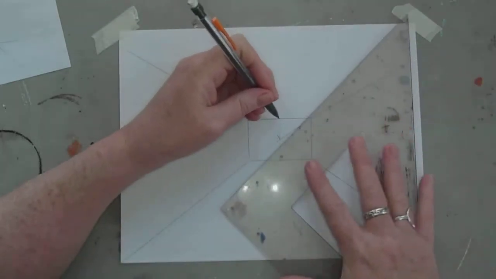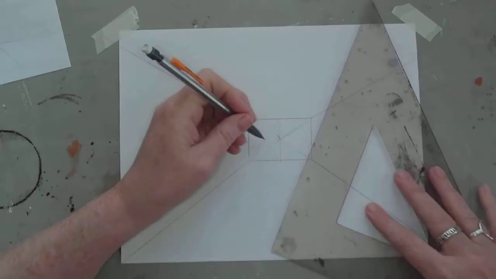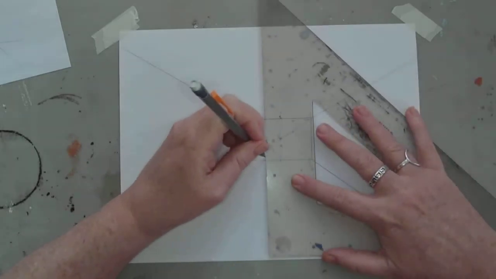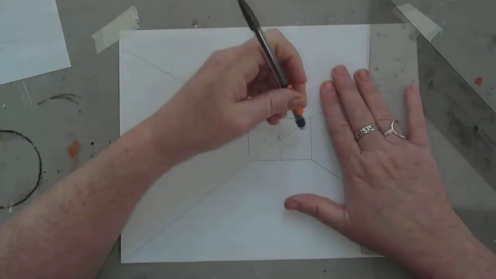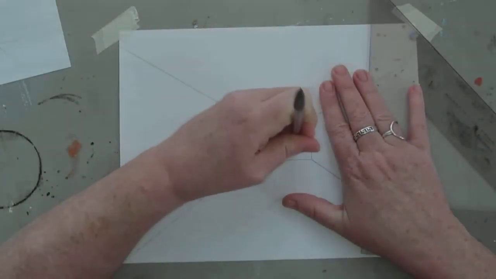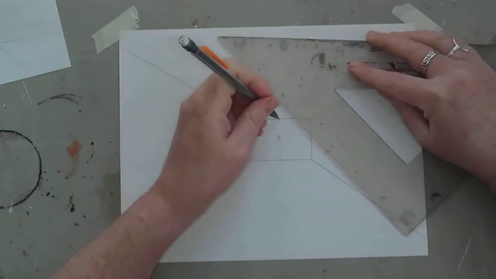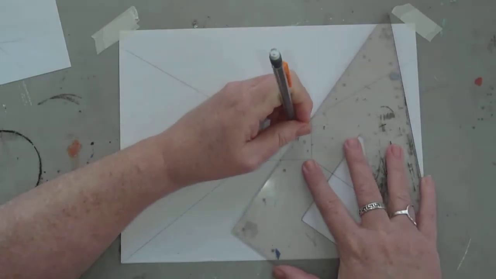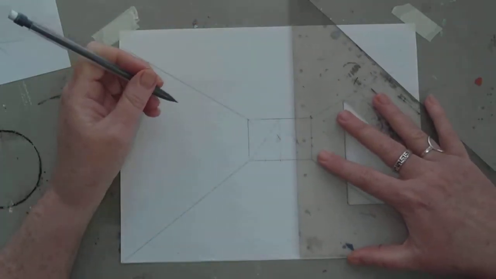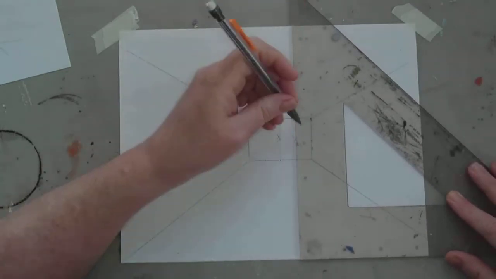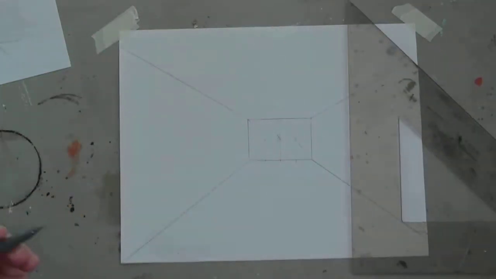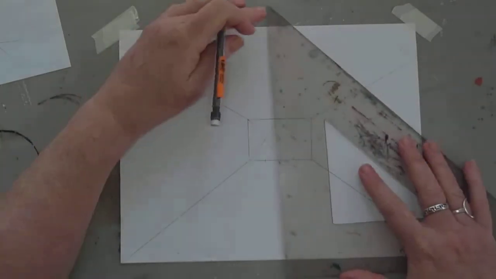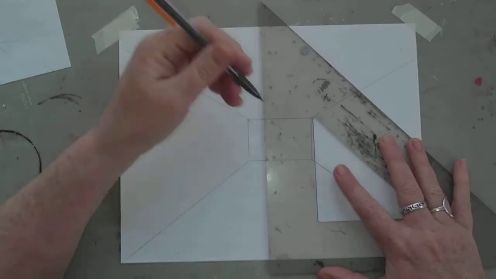So now I'm going to divide this part. And that's going to give me divided in half again. Come straight down. So I've now divided the back wall into 4 equal spaces. And now what I want to do is divide each of those again in order to let me have 8.